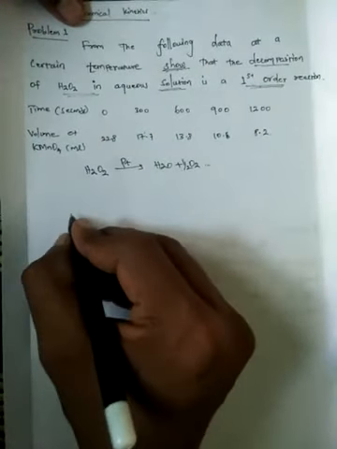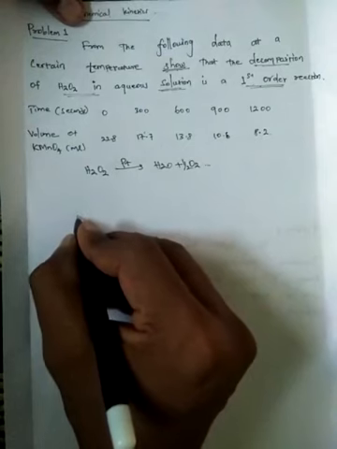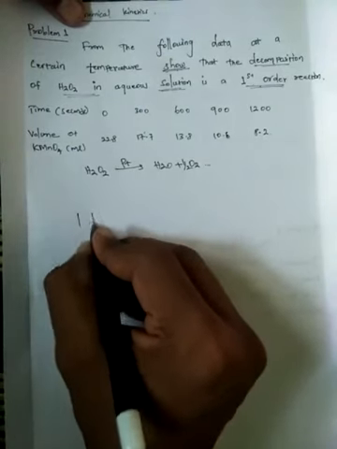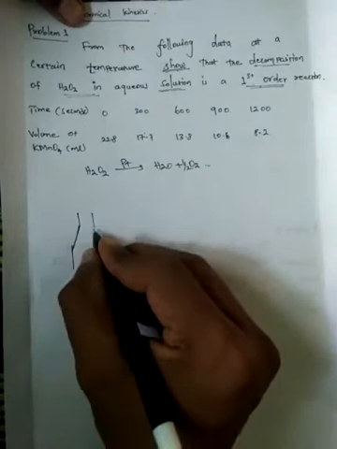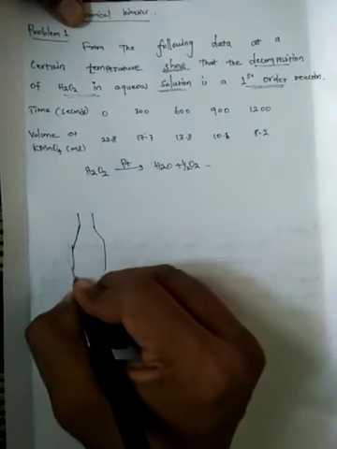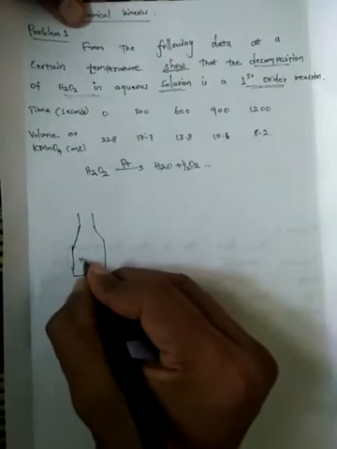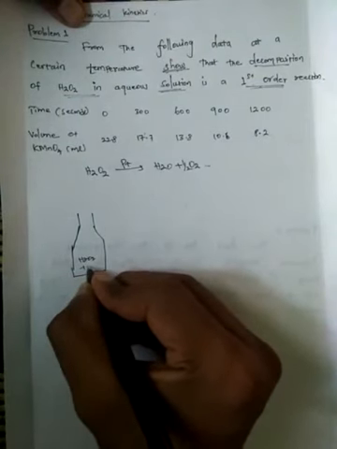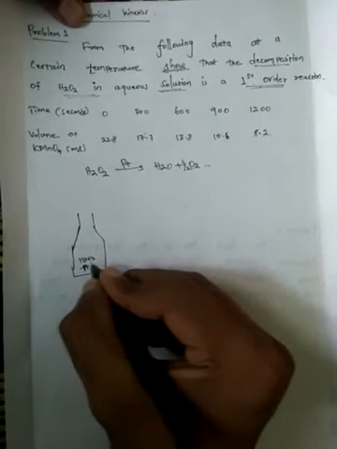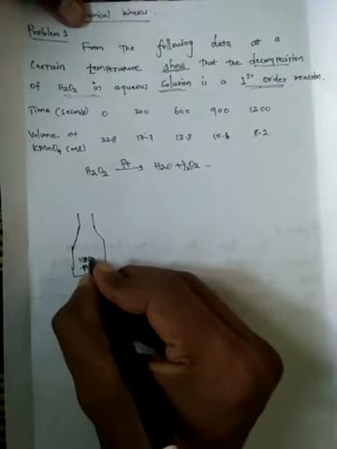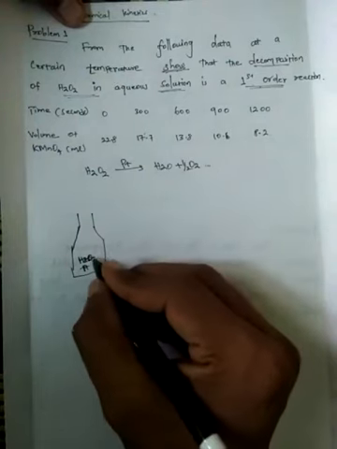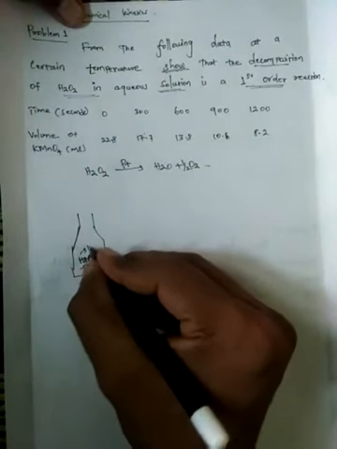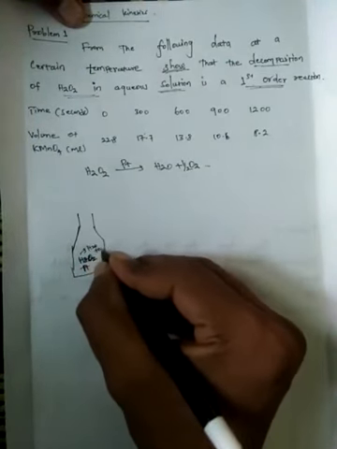What the experiment that you usually do is you have to take a reaction bottle. Within this, you have hydrogen peroxide and, of course, platinum as a catalyst. If you do this, this is converted into water, and oxygen gas is formed.